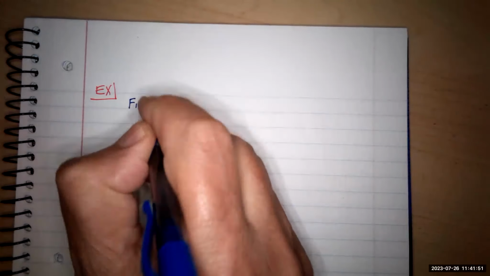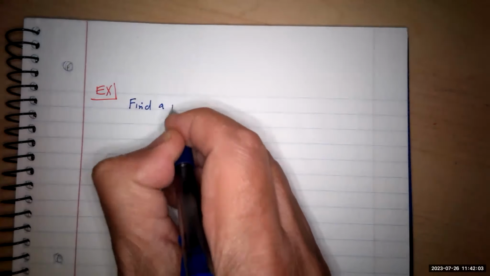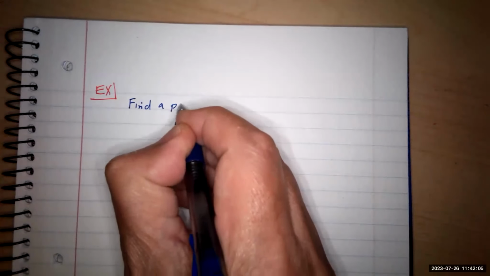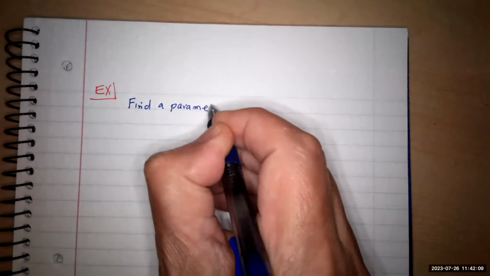For example, I just list the popular ones that we need. So we'd like to find the parametric equation. Parametric equation or parameterization, they are all the same. Find a parameterization just using this expression. So a parameterization means a parametric equation.